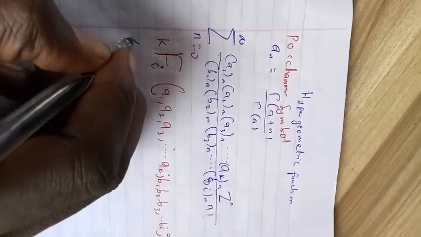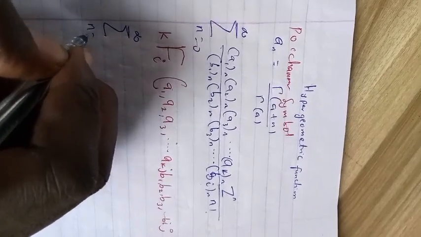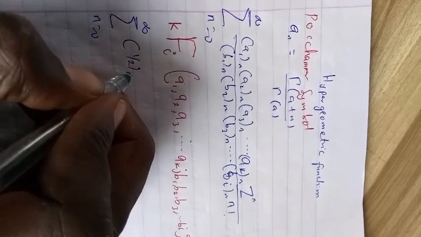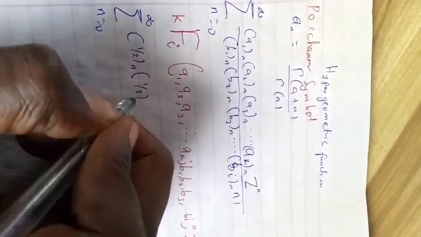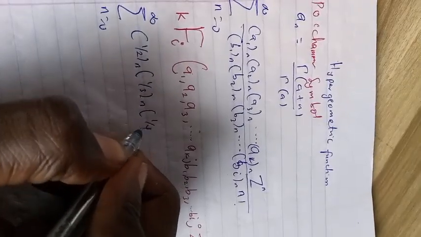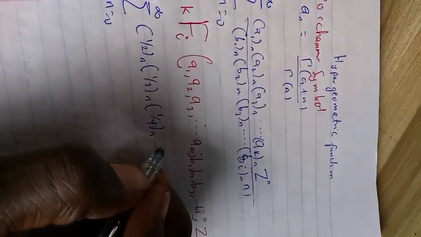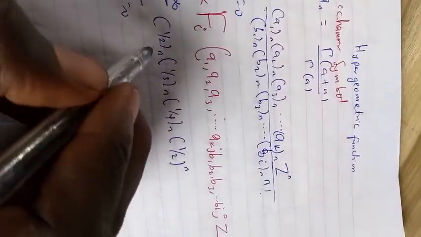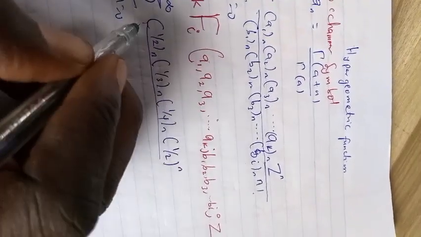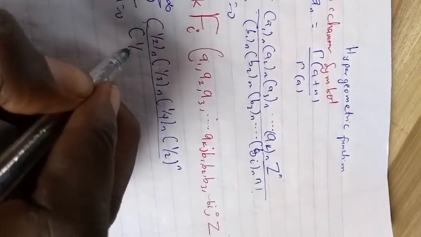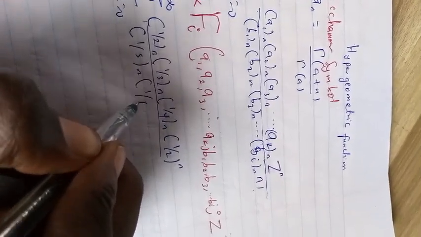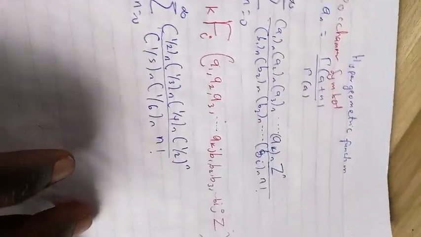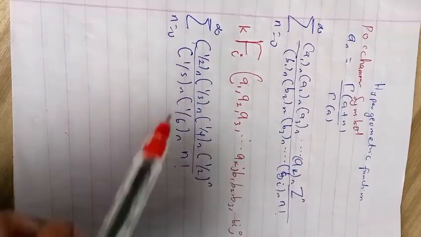Now, we have the sum of n running from 0 to infinity of, let's say, 1/2 subscript n, 1/3 subscript n, 1/4 subscript n, multiplied by (1/2) raised to the power of n, over, in the denominator, let's say we have 1/5 subscript n, 1/6 subscript n, multiplied by n factorial.